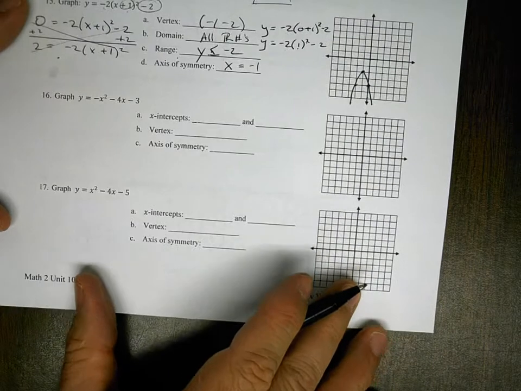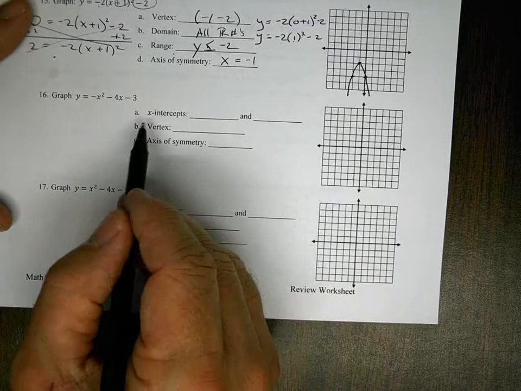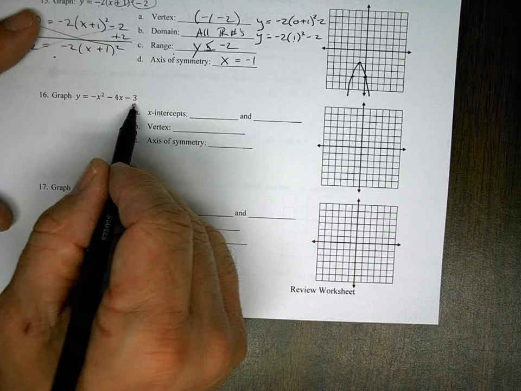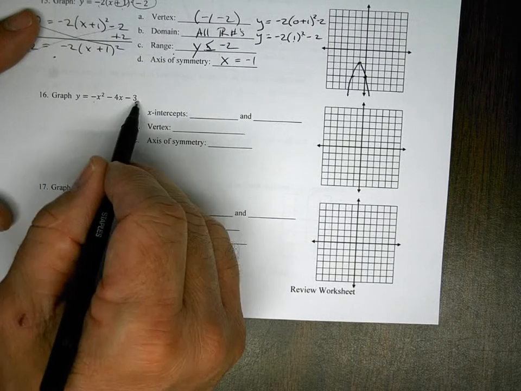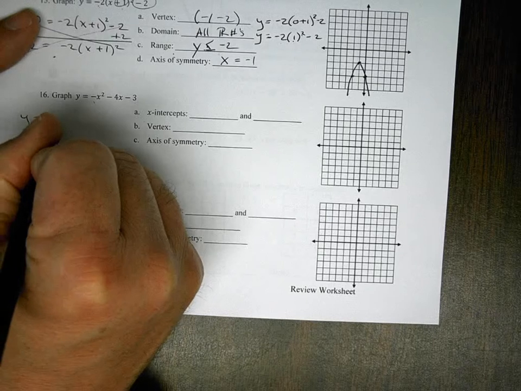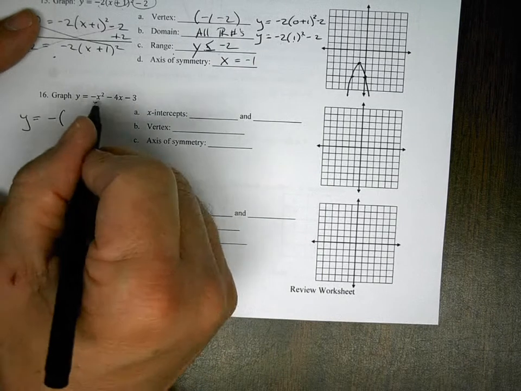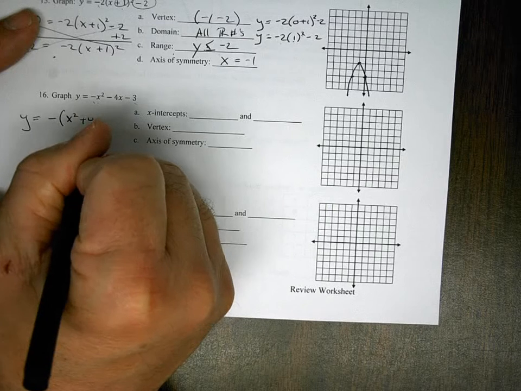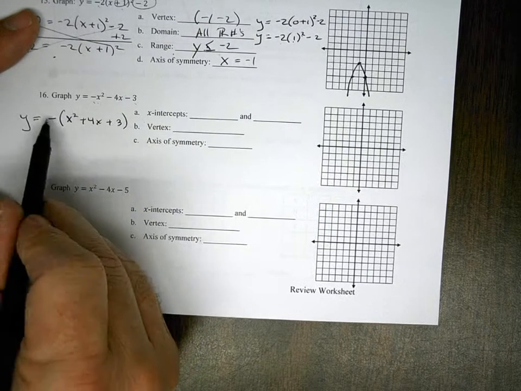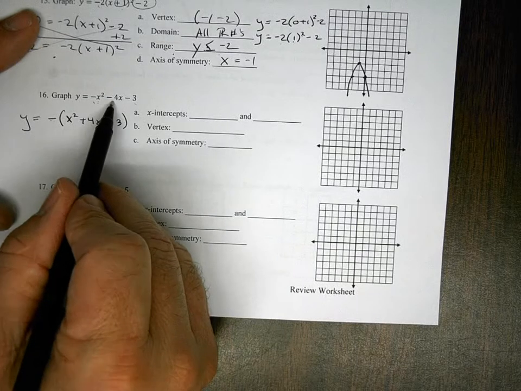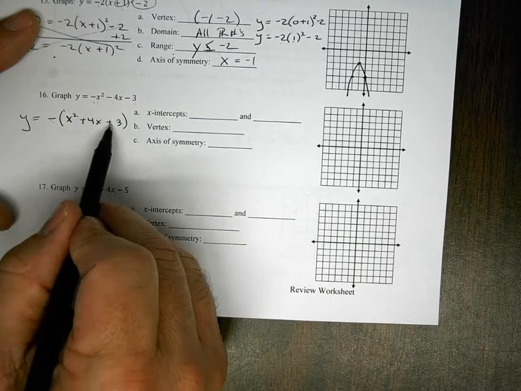Okay, number 16. We want to find the x-intercepts. Again, we can graph this, but we should factor it. We could factor it with this negative, but we can also pull out the negative, and then all of these would become the opposite. So x squared plus 4x plus 3, because -1 times x squared is -x squared, -1 times 4x is -4x, and -1 times 3 is -3.